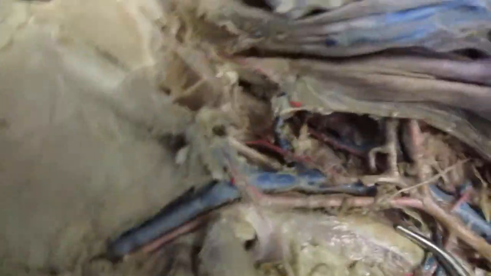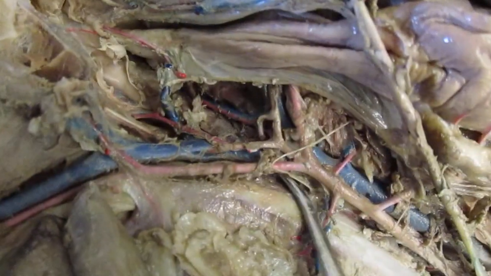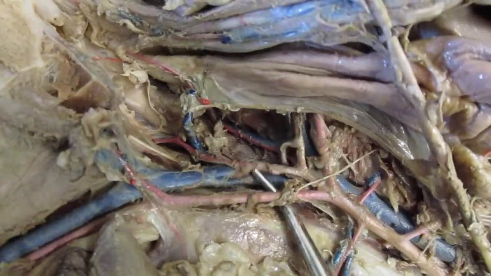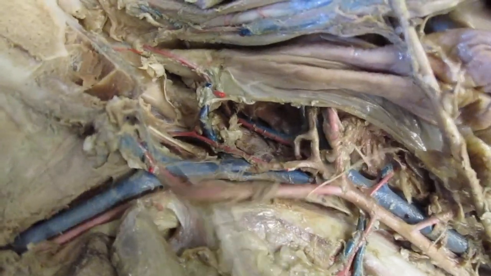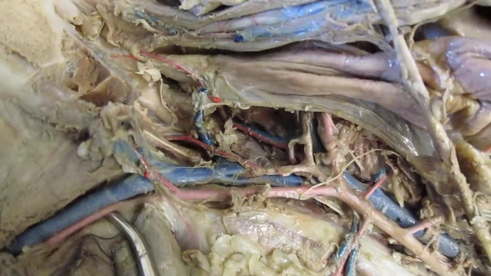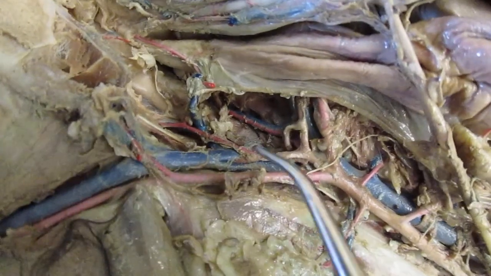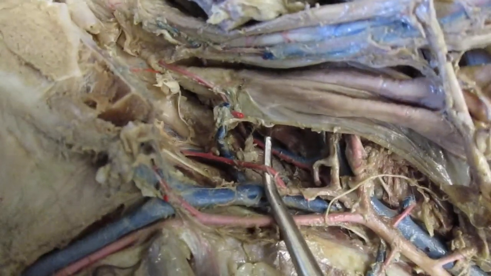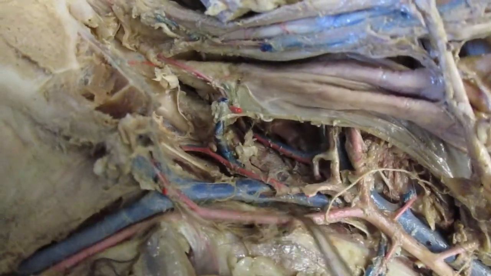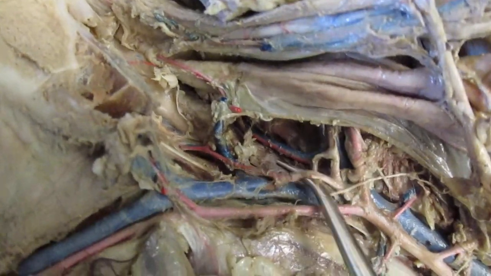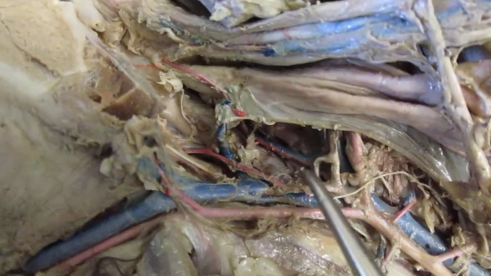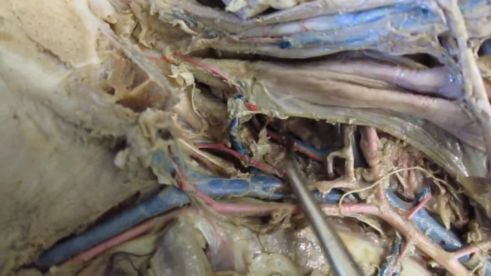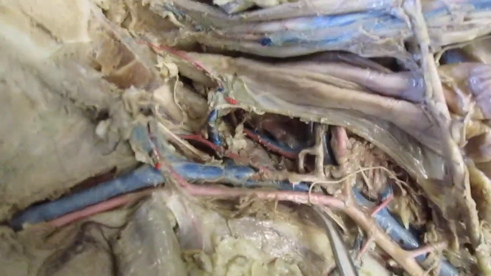Okay, now these right here are pretty simple, and I have them in your PowerPoint. So you have your common iliac artery, external iliac artery, femoral artery. This right here is your internal iliac, and then your caudal artery and vein. So just repeat those again.